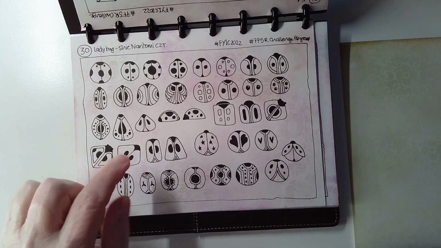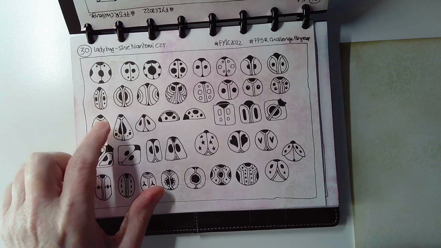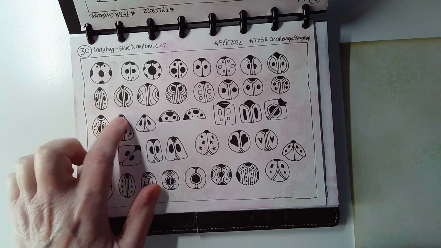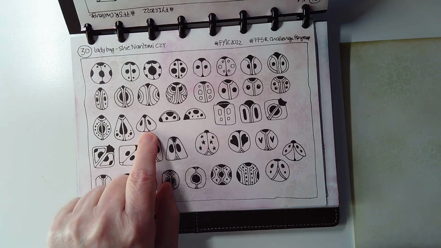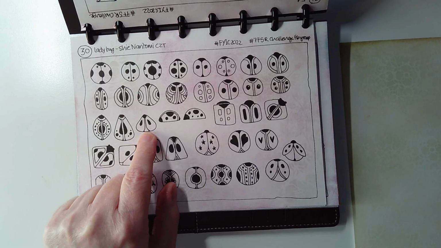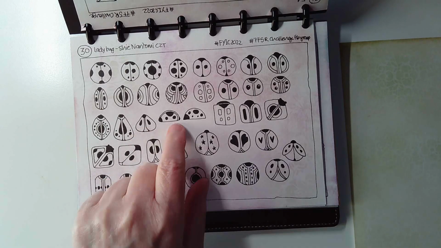And this one is more of a ginkgo leaf, I suppose. Well, not quite, but it's more of a triangle with a stubby top. And triangles will work nicely. This one's really nice though, because I've ended up with what looks like wings beginning to open on either side.